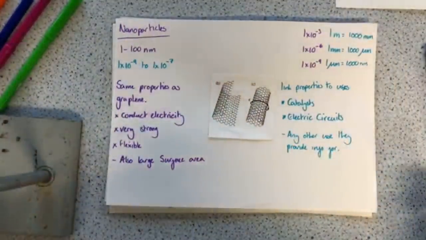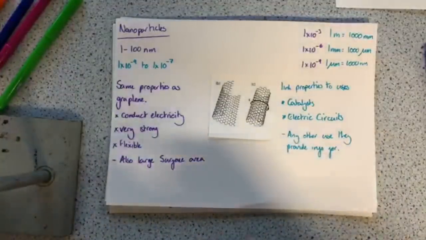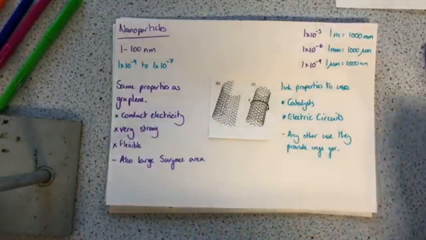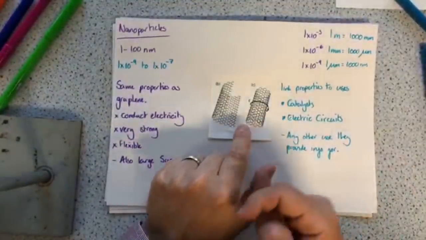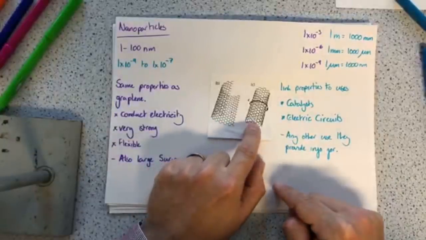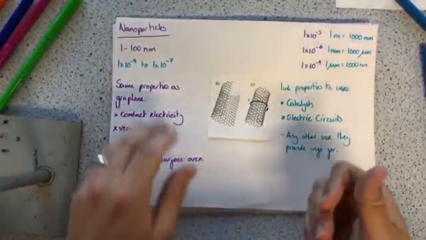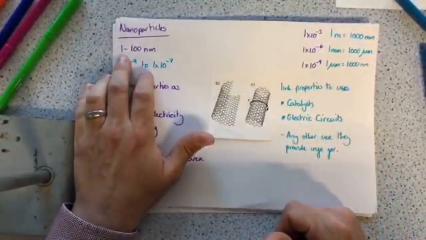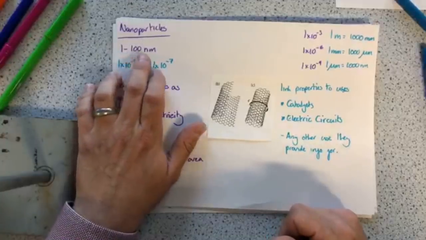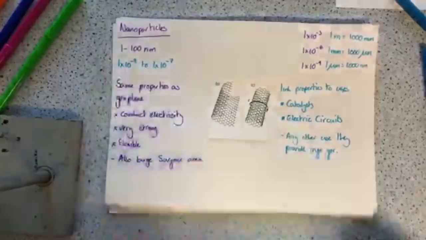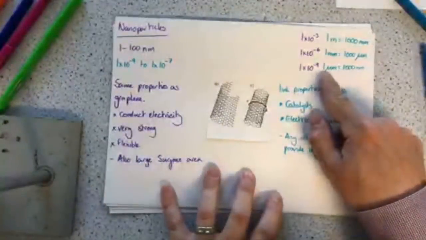Okay, with nanoparticles here, there is a really strong link to the allotropes of carbon from spec 2 on the trilogy content. So this here is effectively a sheet of graphene that has been rolled up to form a nanotube. A nanoparticle or a nanotube is defined as one that's got a diameter of between 1 and 100 nanometers. Just to put this into scale, 1,000 nanometers is the same as 1 micrometer.